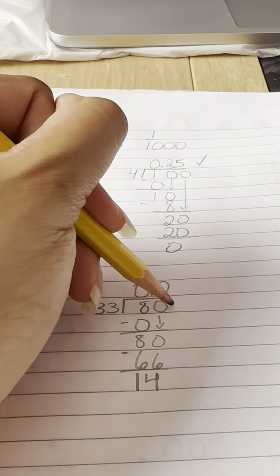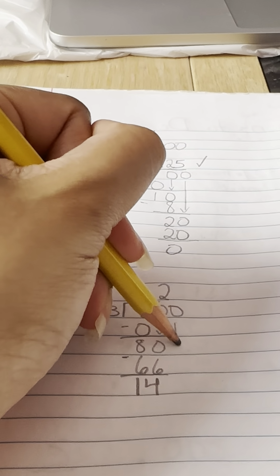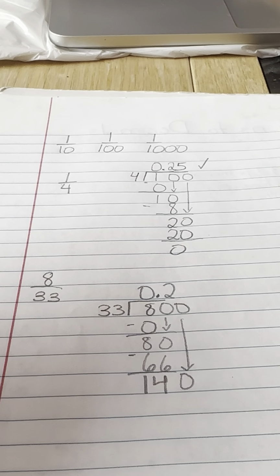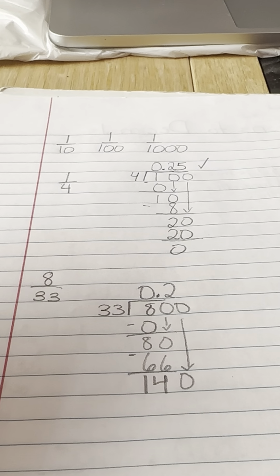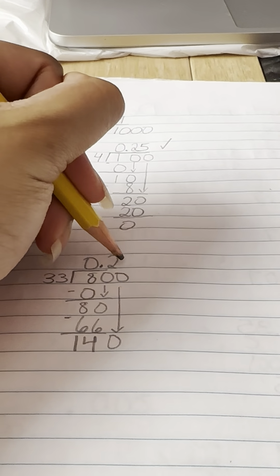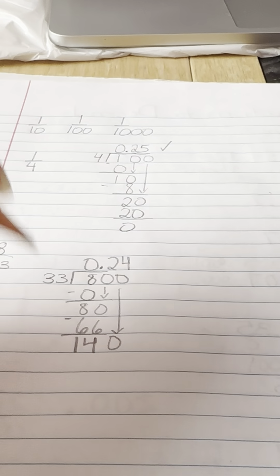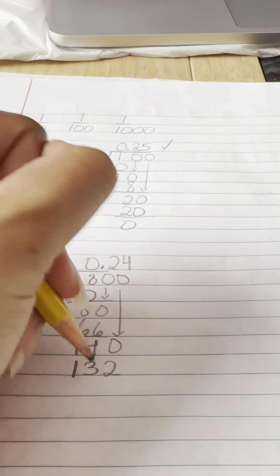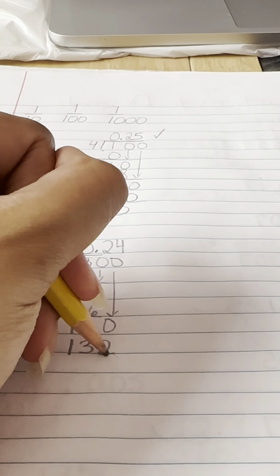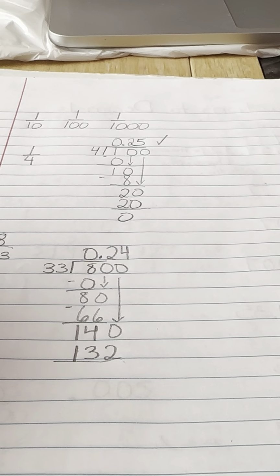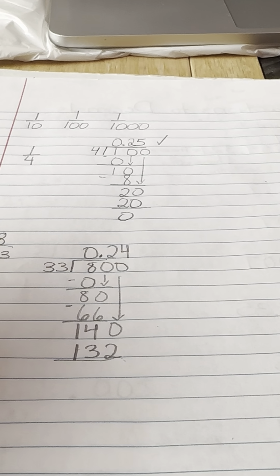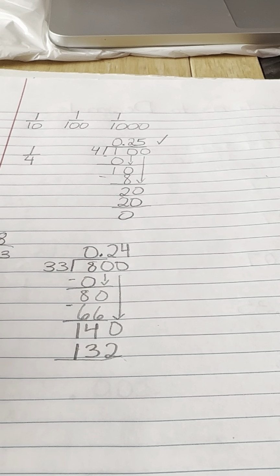And we're going to take our invisible 0, drag that down, and 33 times 4 is 132. So we're going to do 33 times 4. And 132 is the closest thing we can get and not be over 140. So 140 minus 132 is going to be 8, right?